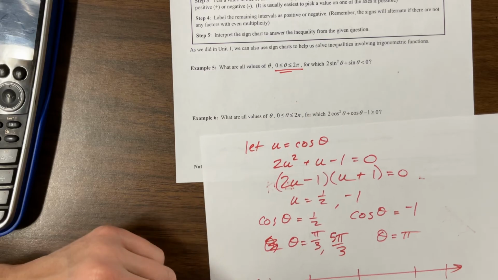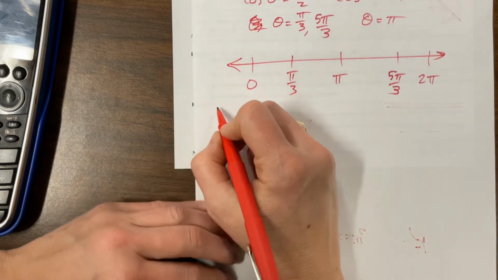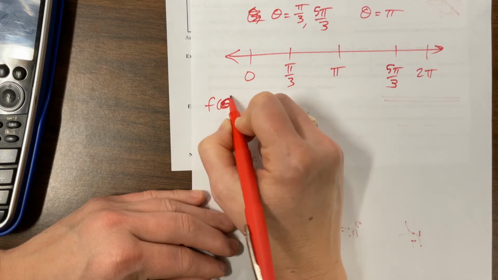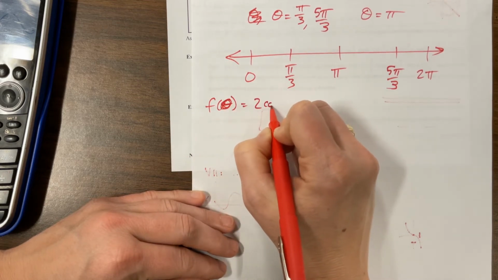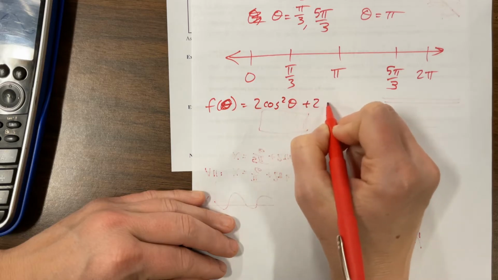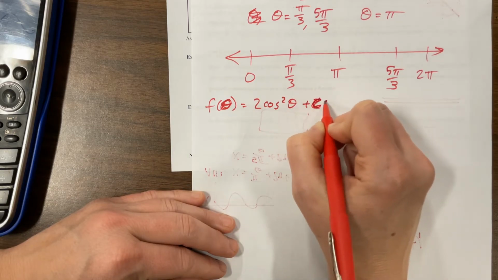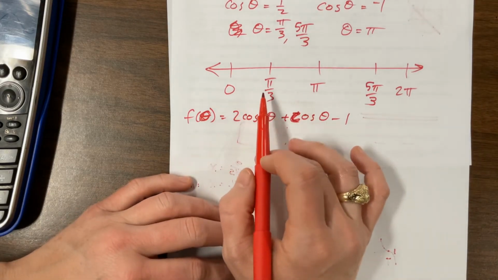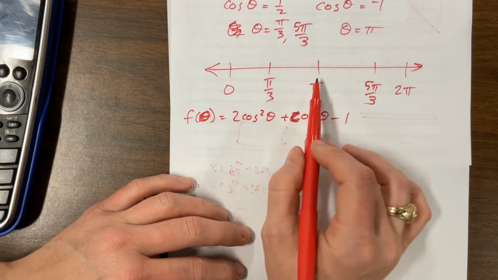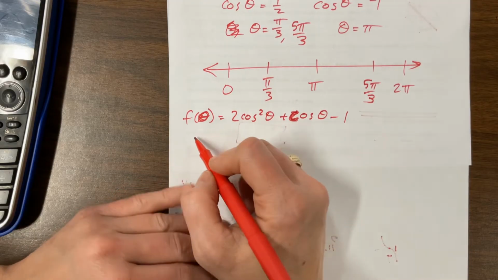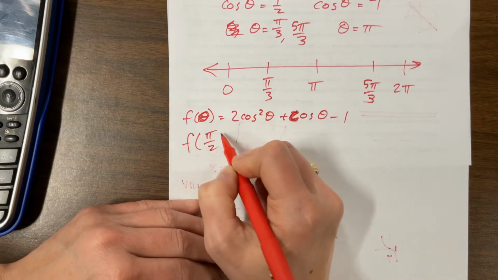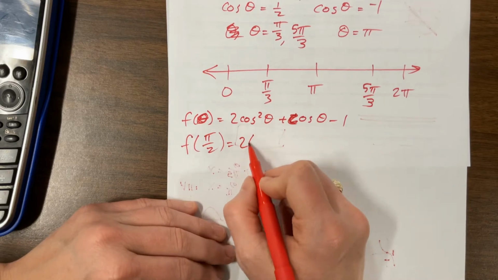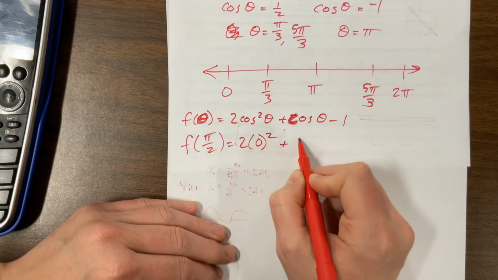Okay, so let's see. Let's just give it a name: f of theta. f of theta was equal to 2 cosine squared theta plus cosine theta minus 1. Now let's plug in an easy thing to work with between pi over 3 and pi, f of pi over 2. 2 times cosine of pi over 2, which is 0. That's great. Squaring 0 is still 0, plus 0 minus 1.